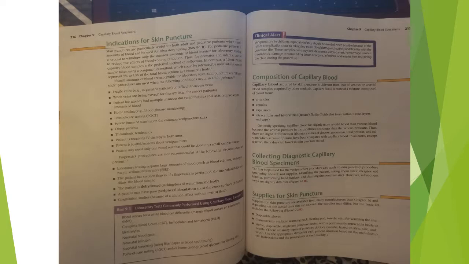In contrast, a 10 milliliter blood sample taken using a venipuncture method, which could be tolerated by most adults, would represent 5 to 10% of the total blood volume in a neonate's body. If small amounts of blood are acceptable for laboratory tests, skin punctures or finger stick procedures are used when the following conditions occur in adult patients: fragile veins or difficult to access veins, when veins are being saved for therapy, such as for cancer patients.